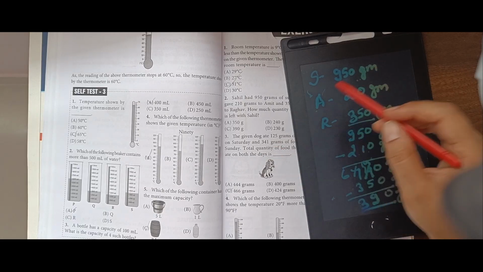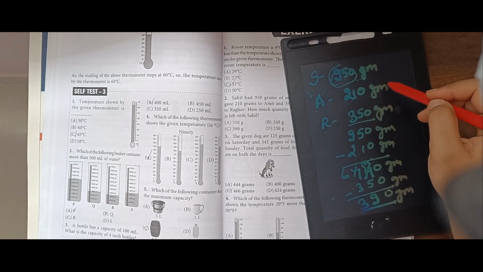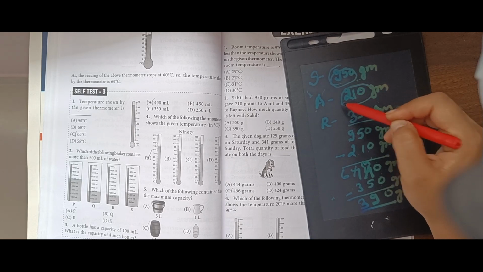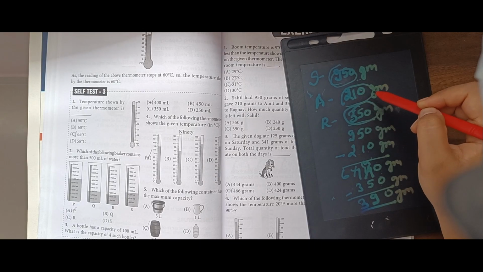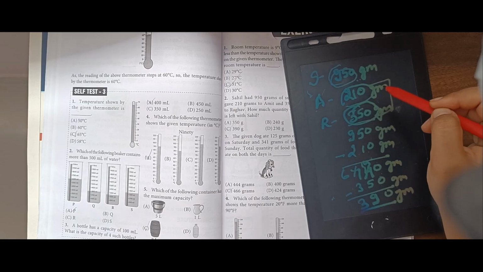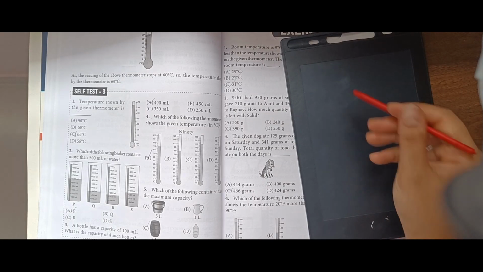So always for the left quantity we need to subtract from the main total quantity. So we subtract first Amit's amount, then Raghav's amount. You can also do it another way: just add them first and then subtract this from the whole amount. Let me show you.